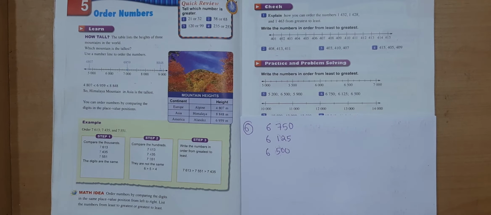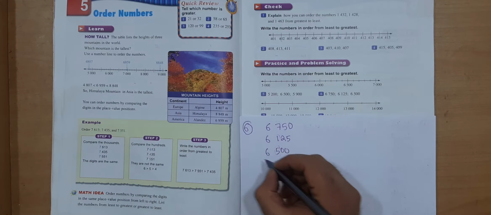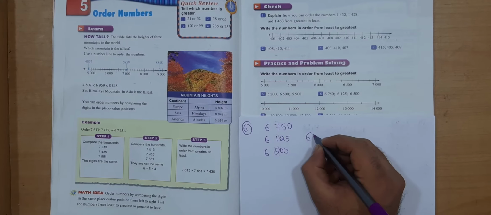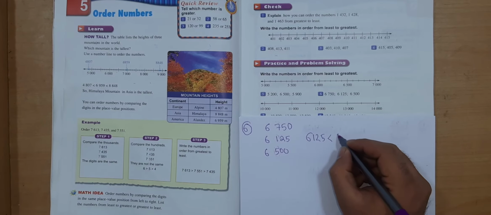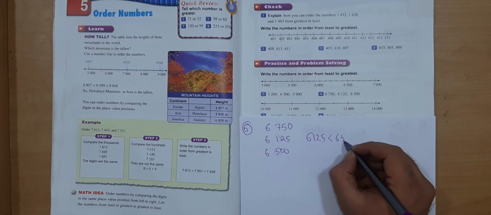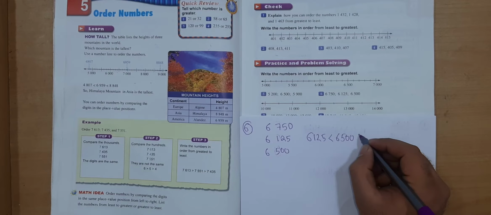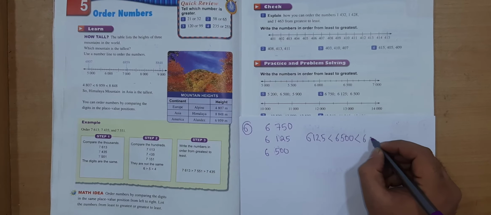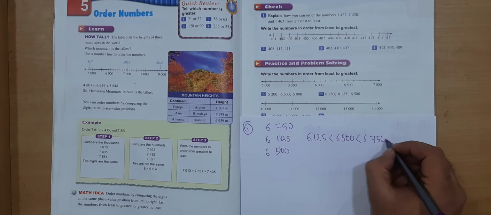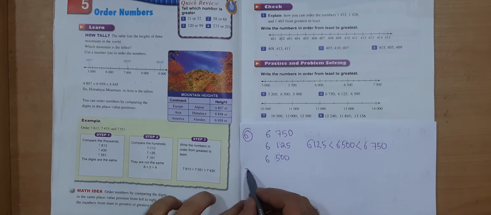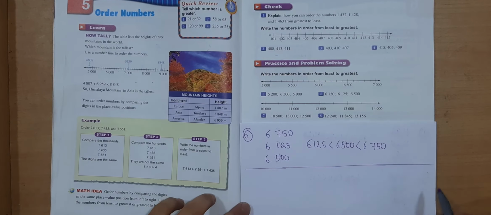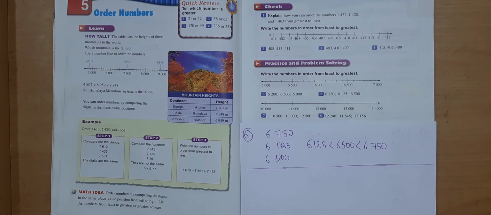Okay, now let's write them from the least to the greatest. The least of them is 6,125, which is less than 6,500, and this one is less than 6,750. Very good. Now write this one as I give you a couple of seconds.